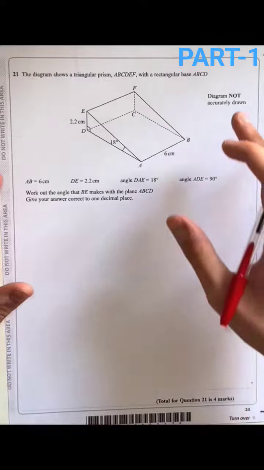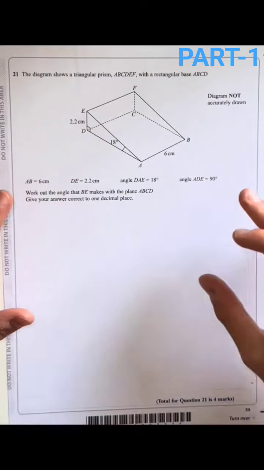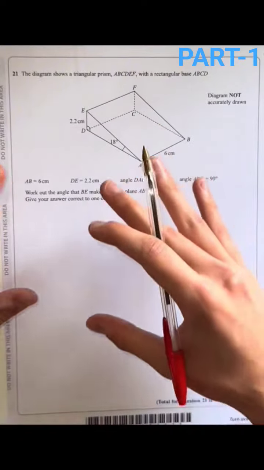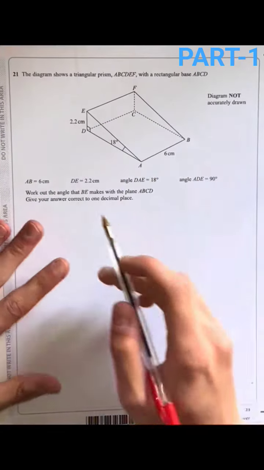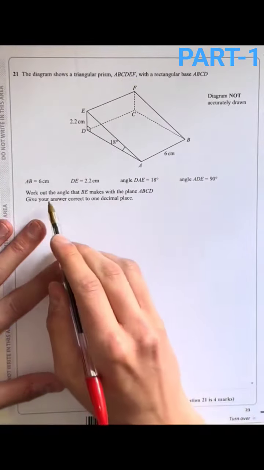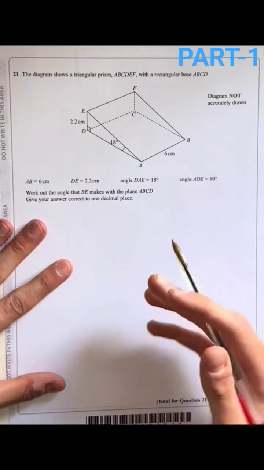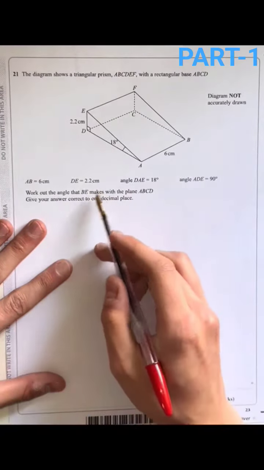So what we need to do is think about what it is we're trying to find and break the problem into a series of two-dimensional trigonometry or right-angle trigonometry and Pythagoras theorem problems. So we're going to start by looking at what it is we actually want. In this question, we want to work out the angle that BE makes with the plane ABCD. So I'm going to go ahead and draw in this line BE.